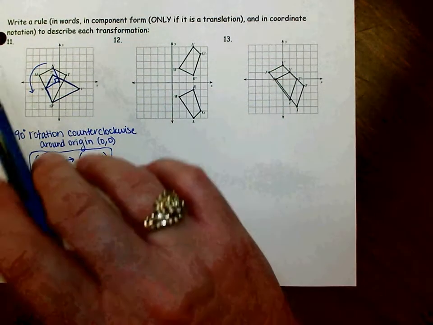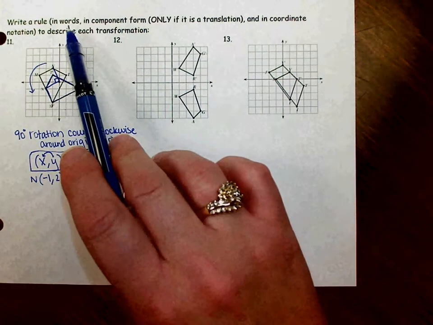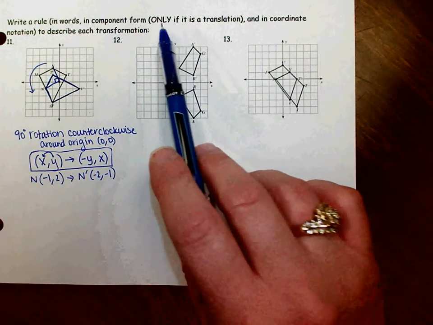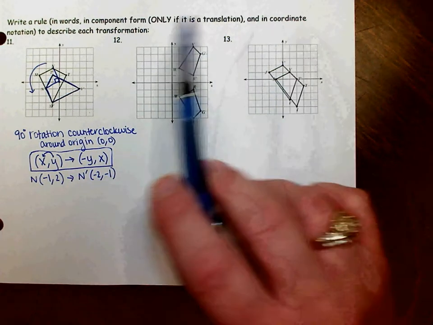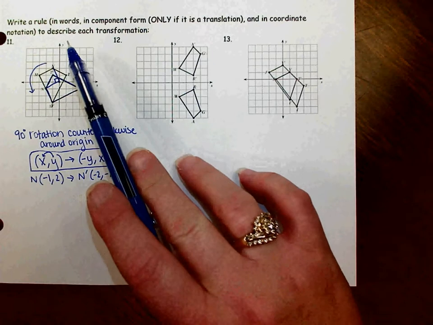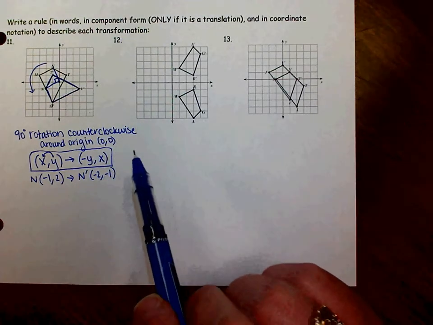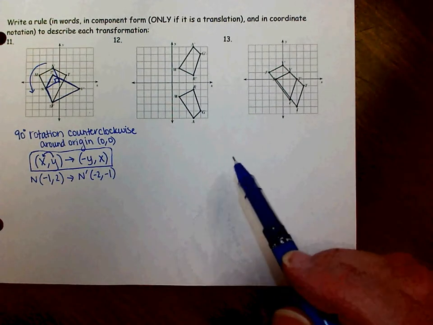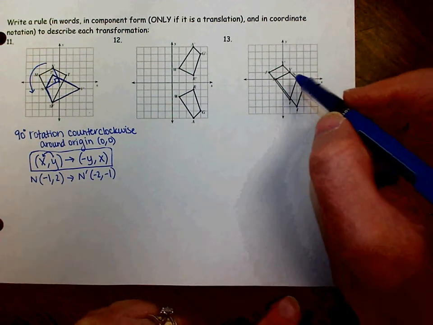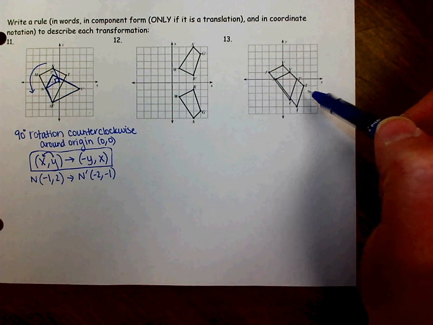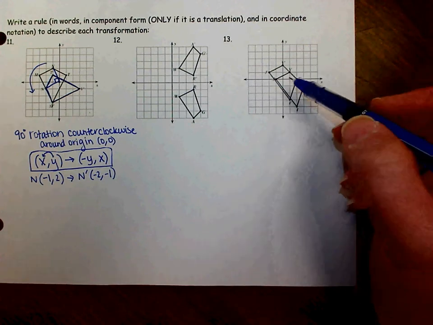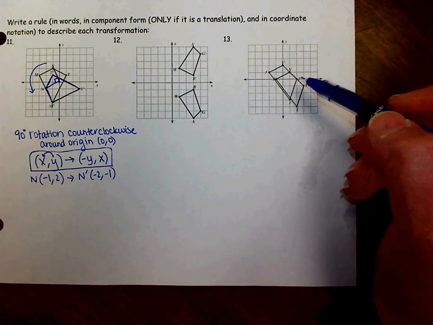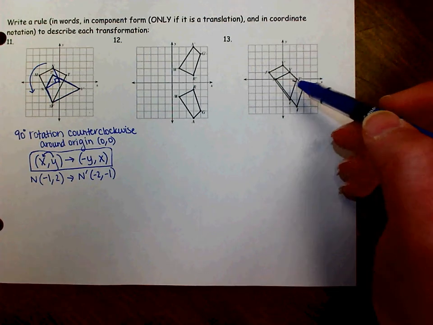Number 13, write a rule in words, in component form, only if it's a translation, and in coordinate notation to describe each transformation. So very important that you do all parts of the directions here. So again, the first thing I look for is which one of these figures is my original pre-image and which one's my image, what I'm transforming to.